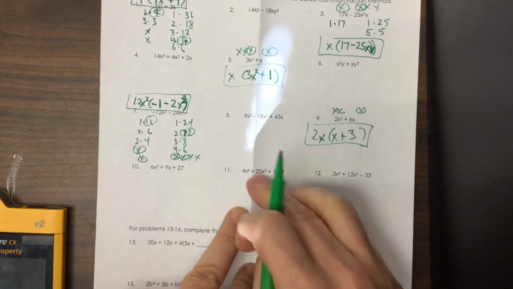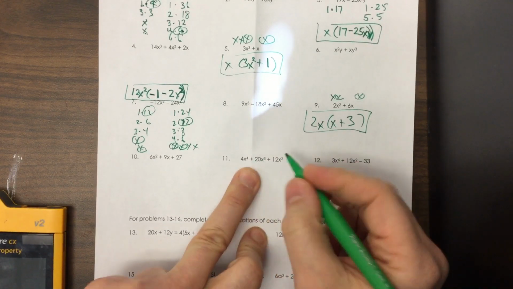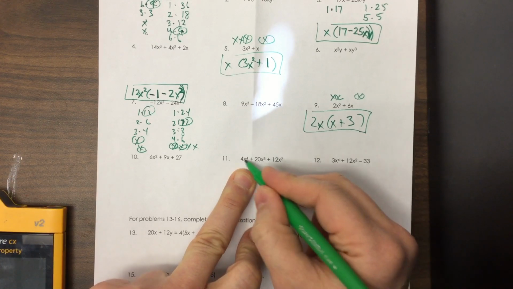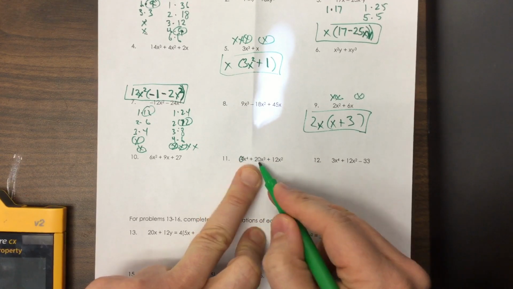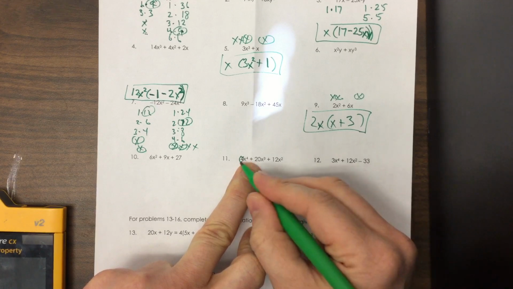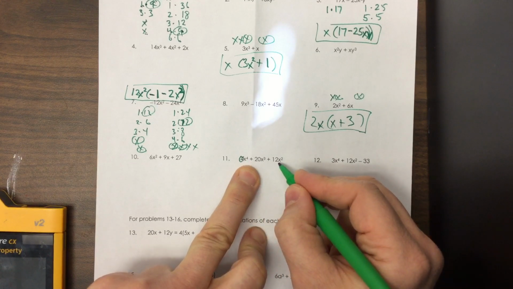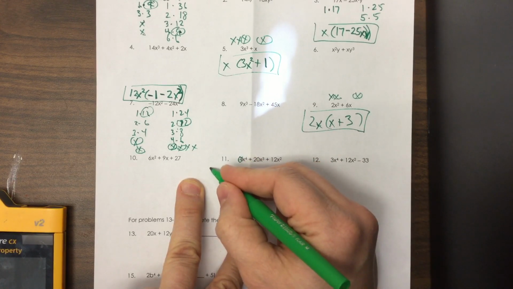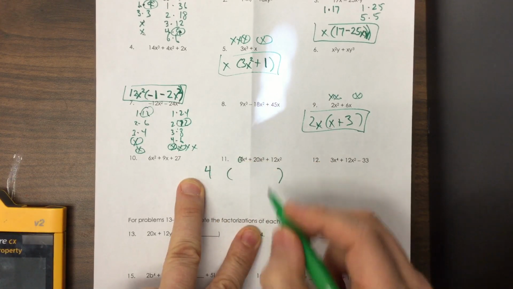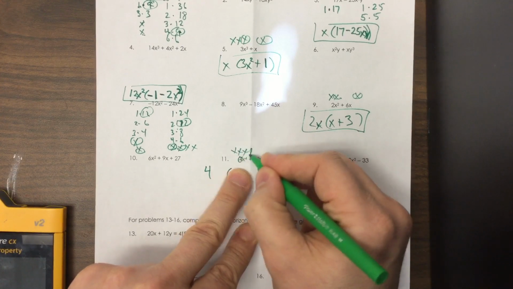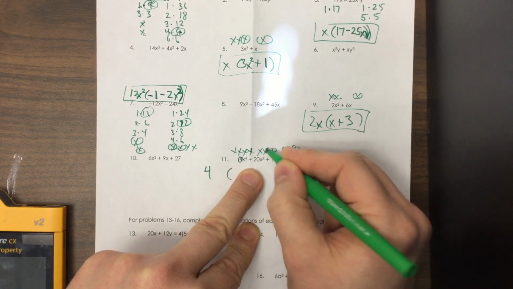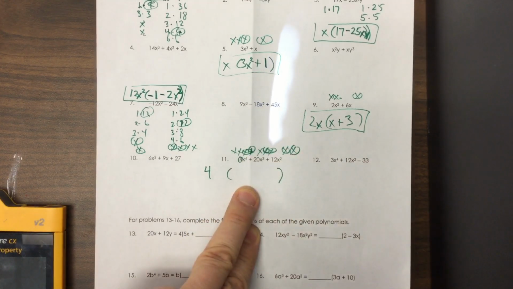Let's do one more, and then we'll just leave off the bottom ones. Okay, we have 4x to the fourth, 20x to the third, 12x squared. 4 is my smallest number. Does 4 go into 20? Yes, 5 times. Does 4 go into 12? Yes, 3 times. So 4 happens to be my number. And then I have 4 x's, I have 3 x's, and I have 2 x's. They all have at least 2 x's.